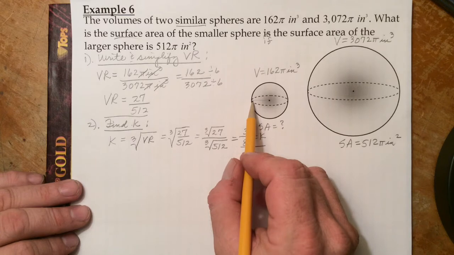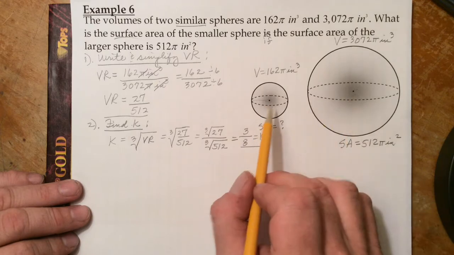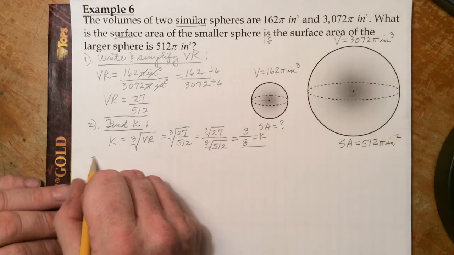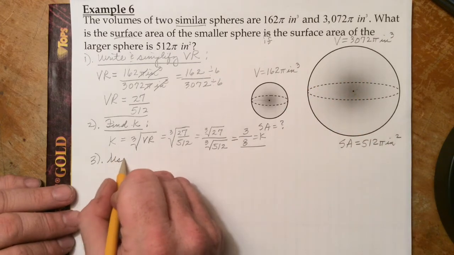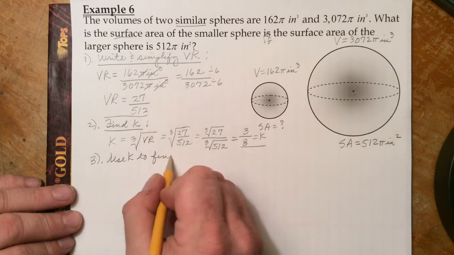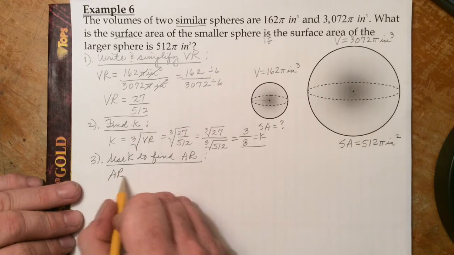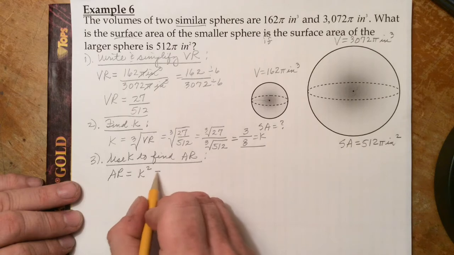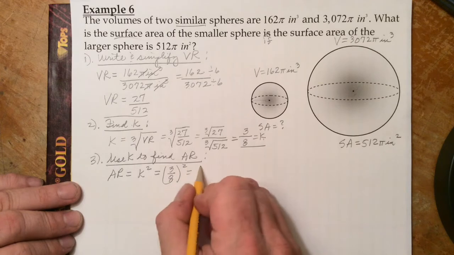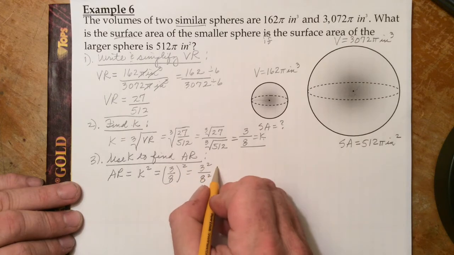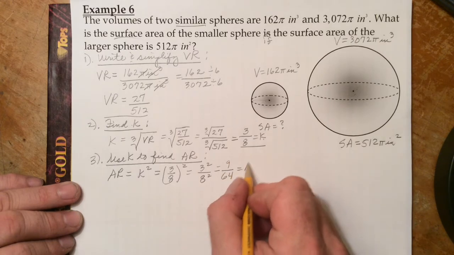That means the radius is 3. It's not necessarily 3, but the ratio of the radii from this one to this one is 3 to 8. So we take our K now, and we need to find the surface area, so we're going to go to AR, the area ratio. So use K to find the area ratio. To find the area ratio, using K, we have to square it. We square K. Take K, 3/8, and square it, which means we square the numerator and the denominator. 3 squared is 9, and 8 squared is 64. So this is our area ratio.